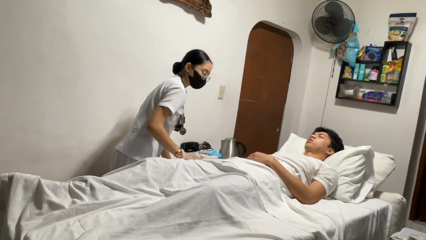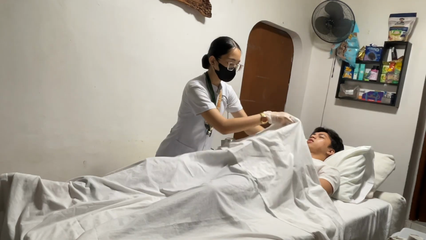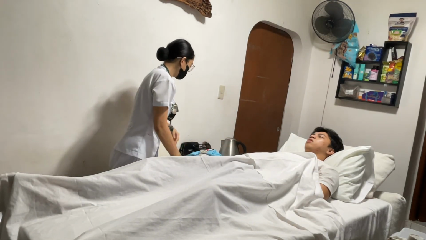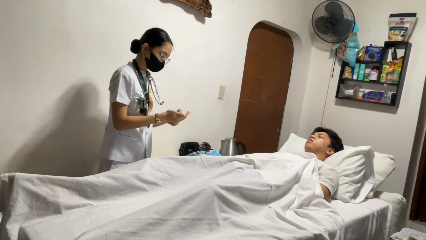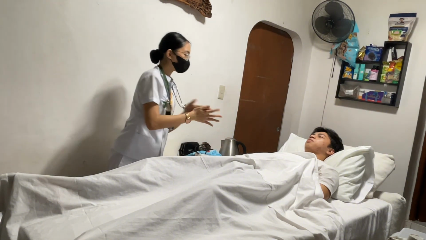A warm compress can help us to increase blood flow to sore areas of the body and can help to reduce pain and speed up the healing process. Indications may be muscle spasms and soreness, ear infection, boils, menstrual cramps, or edema.